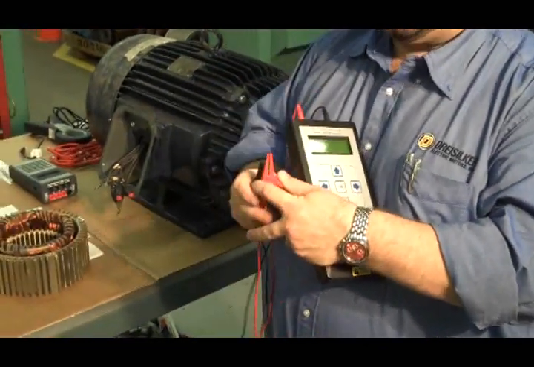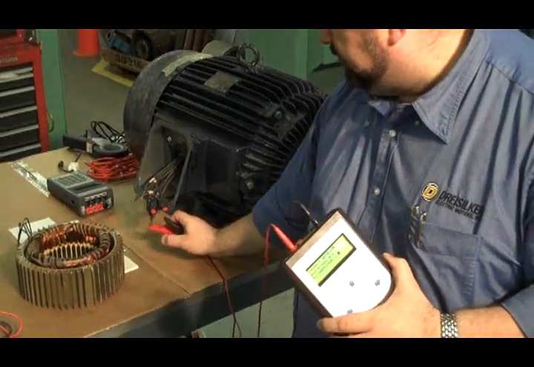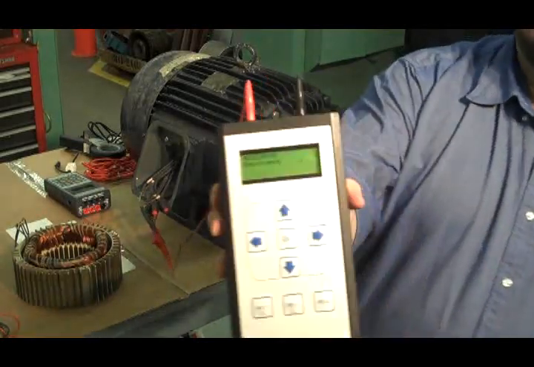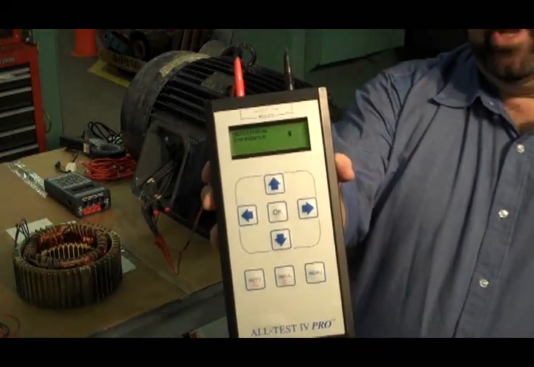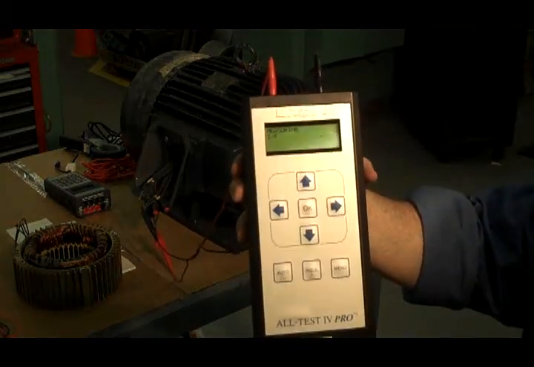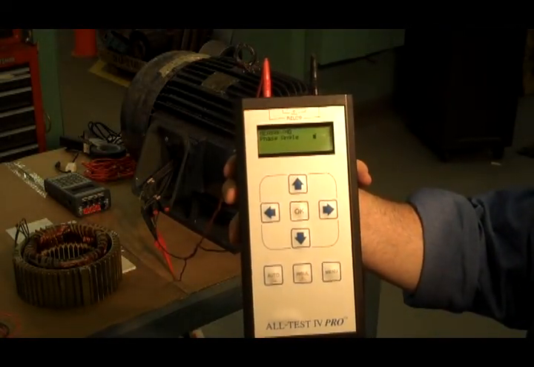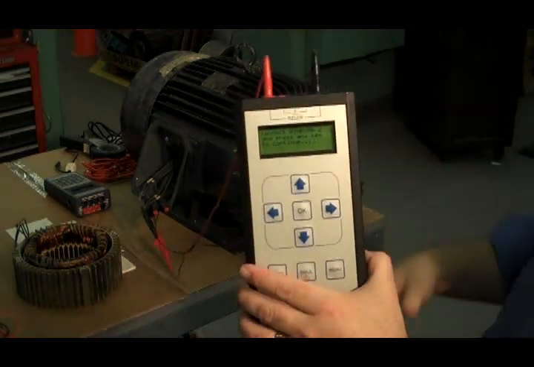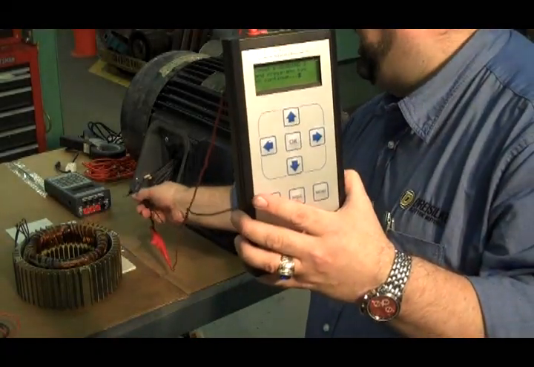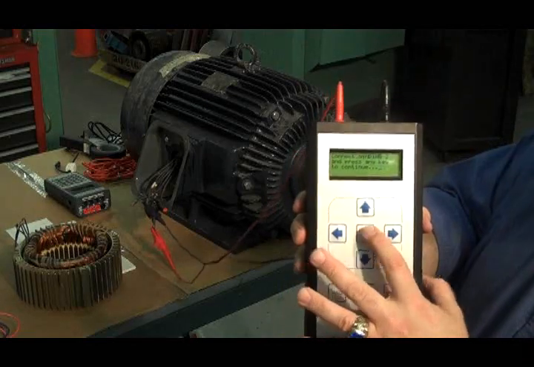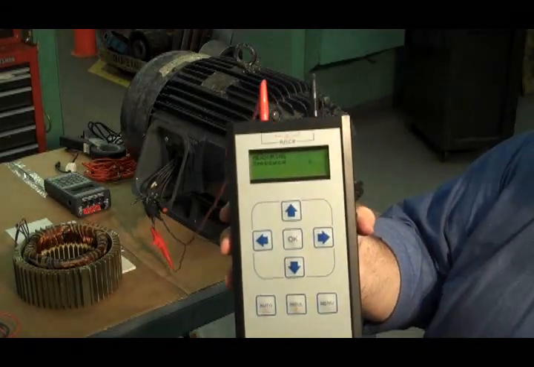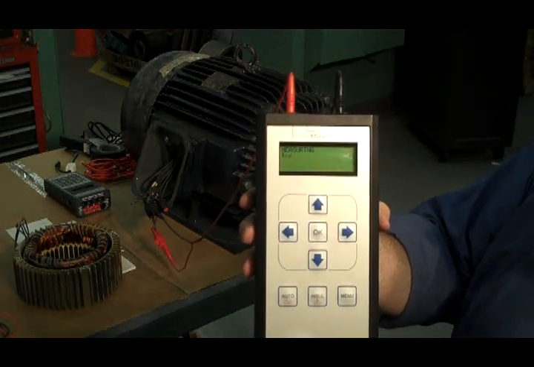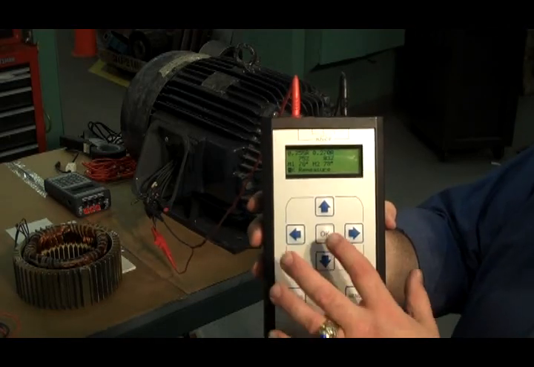And then we're going to connect it, and I'll bring this close to the camera as it tests. So I press OK, and I let it run through its readings. Okay, and that's the first phase. I'll press OK, and it asks me now to connect to my second winding, so I'll go A to C. And I press OK, and it's going to run through that same set of readings. Okay, and that's my second phase.